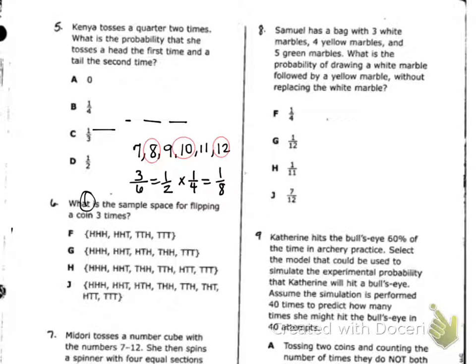Number 8. Samuel has a bag with 3 white marbles, 4 yellow marbles, and 5 green marbles. What is the probability of drawing a white marble followed by a yellow marble without replacing the white marble? Alright, so we're going to look for the probability of white, then yellow. So the first thing I want to do is just add them up. So I have 3 white, 4 yellow, 5 green. When I add those up, I get 12.